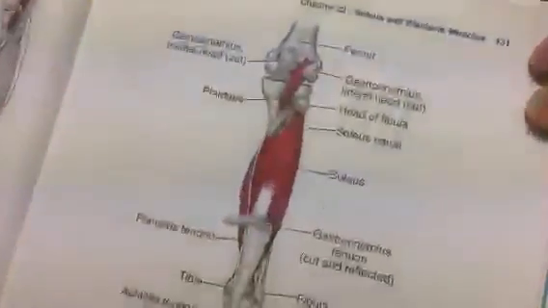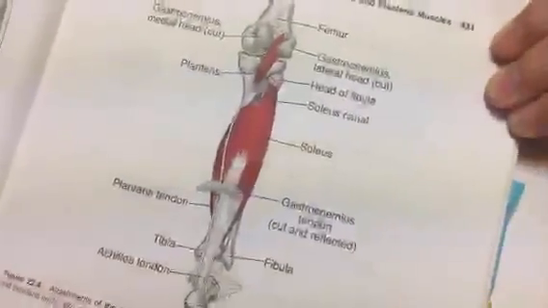It's going to come over here across the knee. We're going to attach here on the femur and come across the knee and down, down, down, attach over here on the calcaneus, right there like that. So to give it a good stretch, we might go ahead and turn the calcaneus right here, and come down.